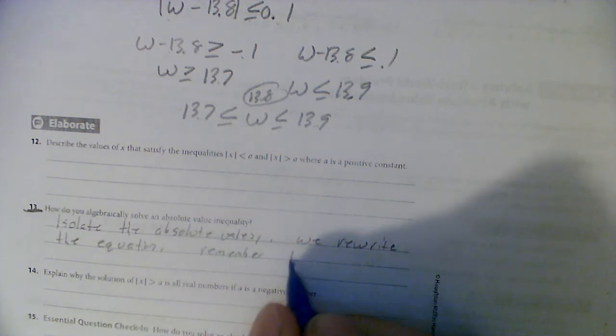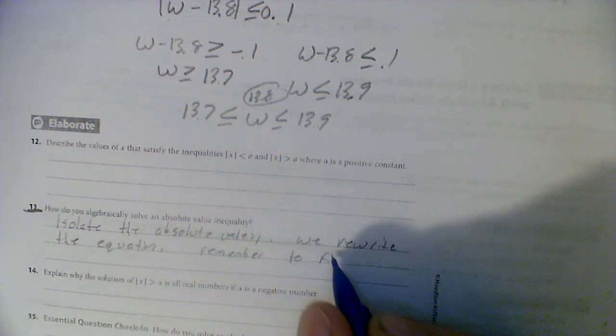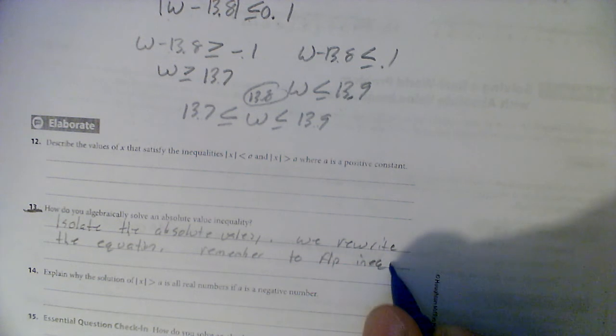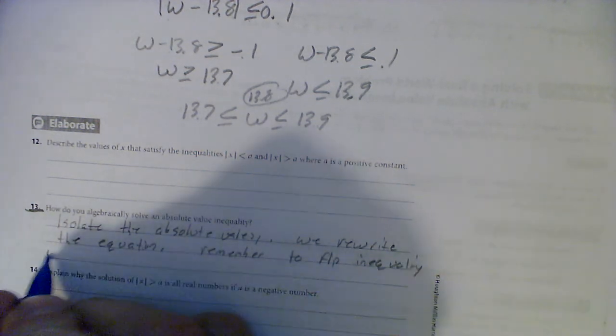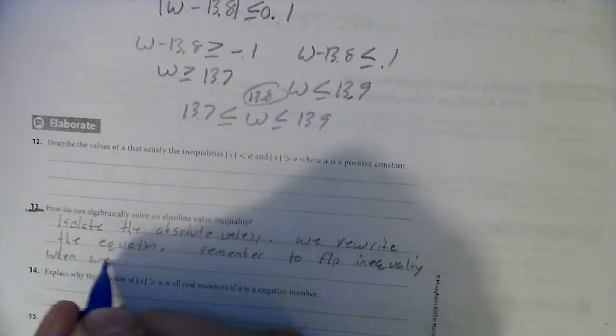We rewrite the equation as either an and or an or. And then remember to flip the inequality when we add the negative. And then we solve.